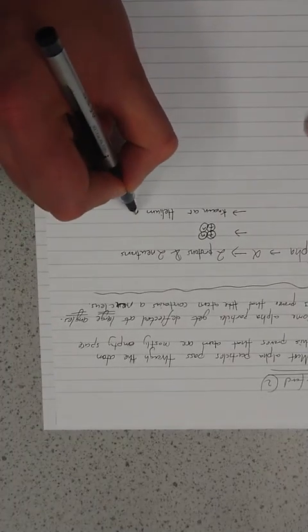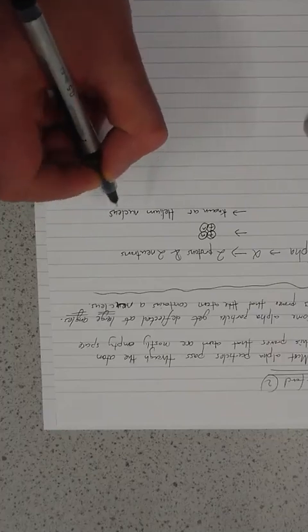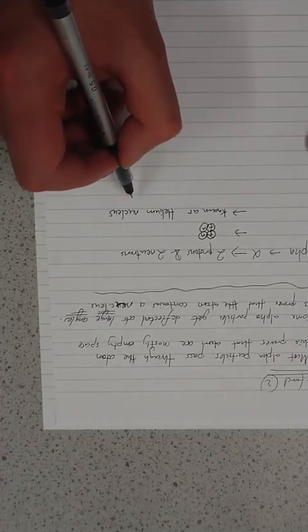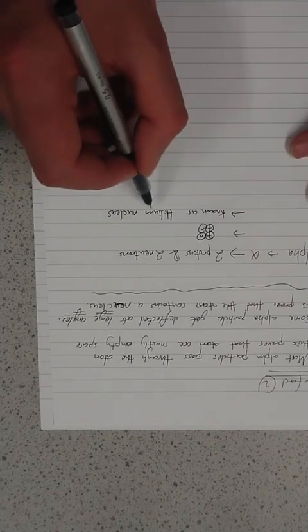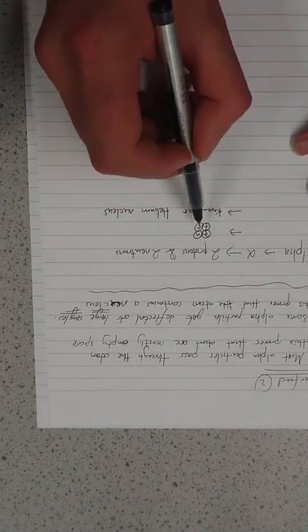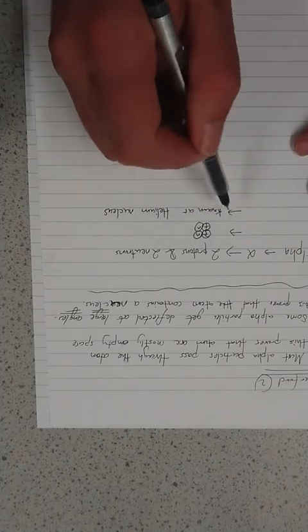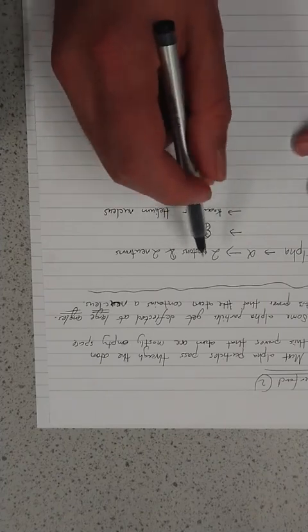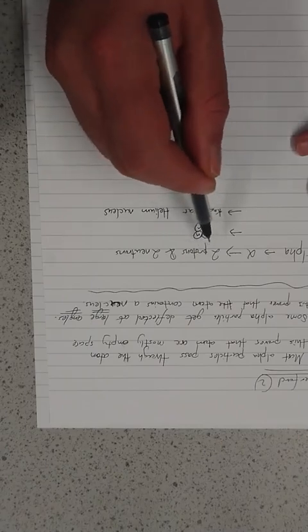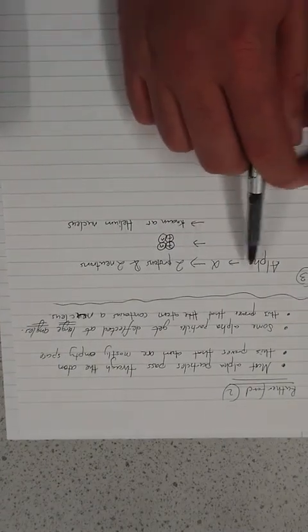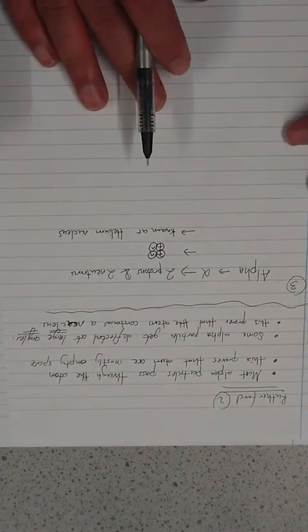Helium nucleus. Why do we call it a helium nucleus, not an atom? Because there's no electron. No electron, only the inside of the nucleus. That is an alpha particle.